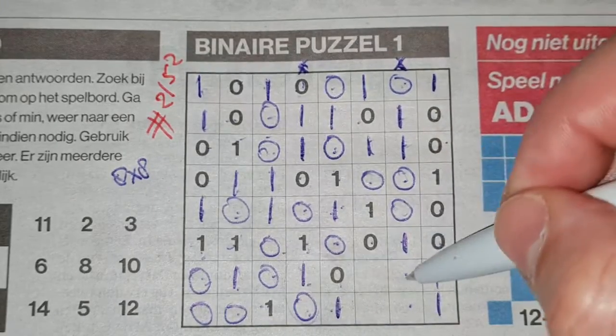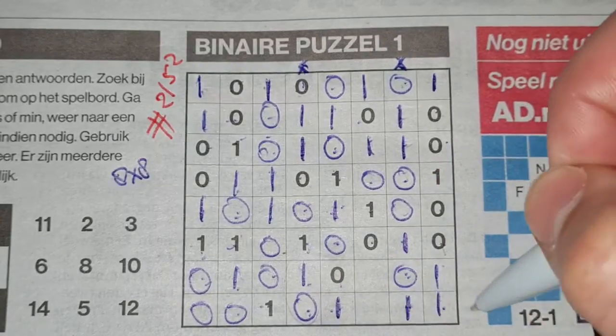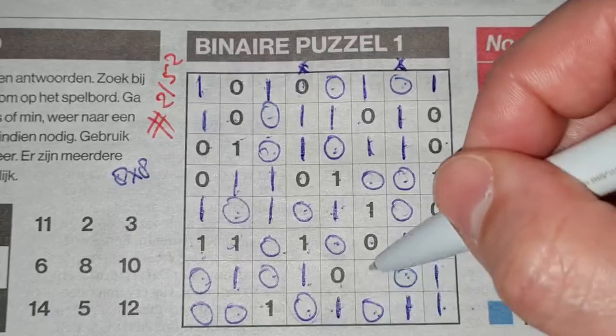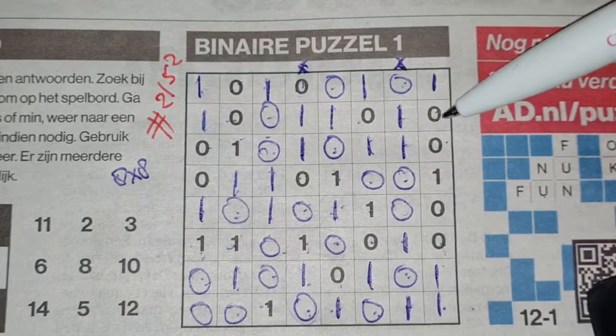We have a 1 here, this should be an O. We have an O there, this should be a 1. Double 1 here, no, there no. Between 2 O's comes in 1. Finish in 3 minutes. Alright.